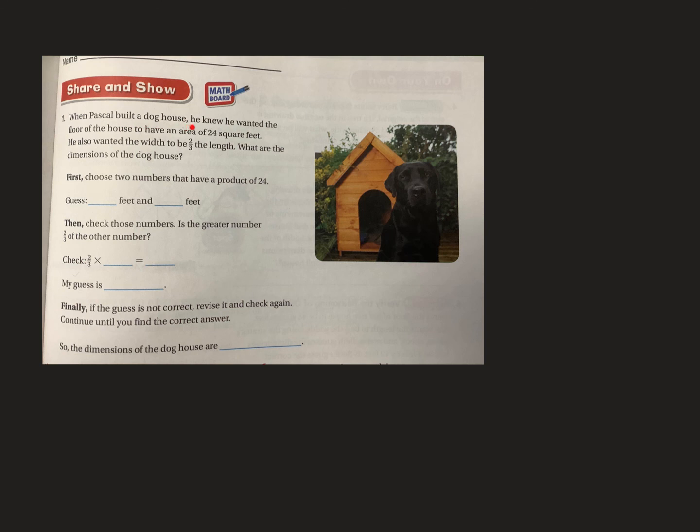When Pascal built a doghouse, he knew he wanted the floor of the house to have an area of 24 square feet. We want the area to be 24 square feet. He also wanted the width to be 2/3 of the length. What are the dimensions of the doghouse? Okay, draw that rectangle first. The area is 24, at least it's a smaller number, and we want the width to be 2/3 of the length. So 2/3 times the length is going to be the width, and then the length is unknown.